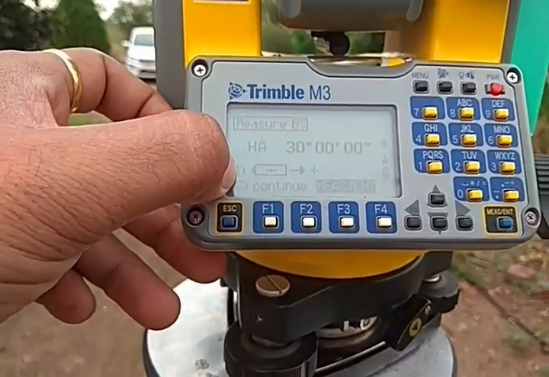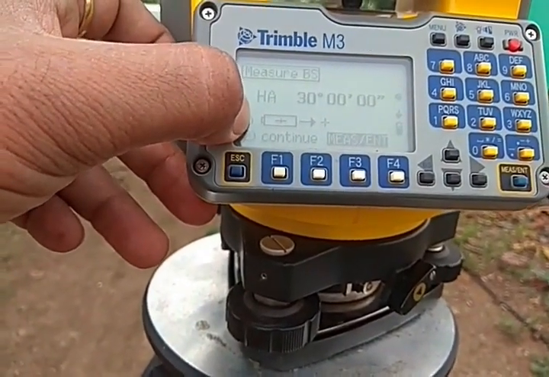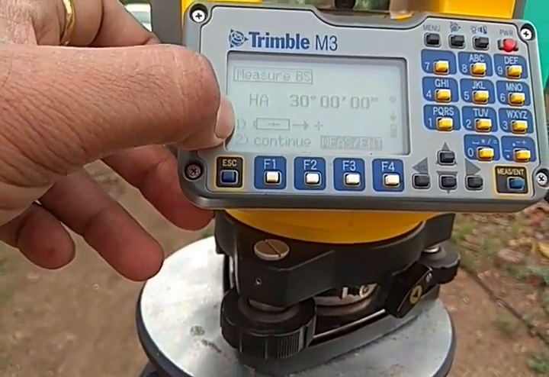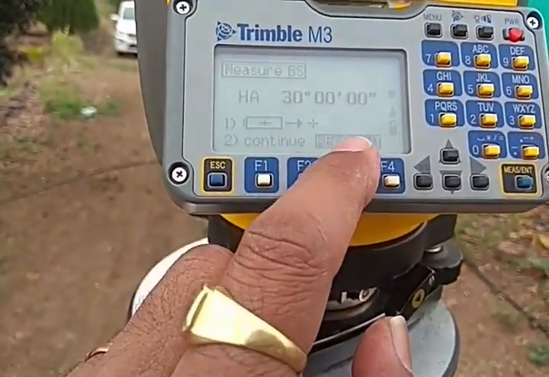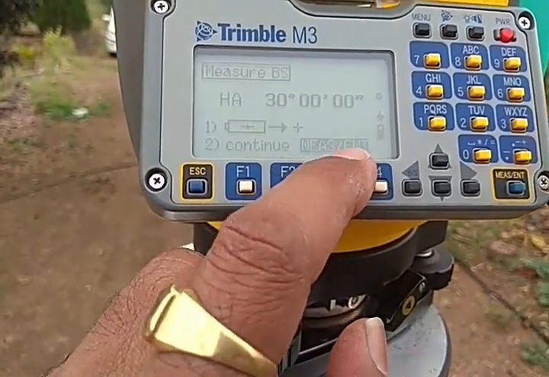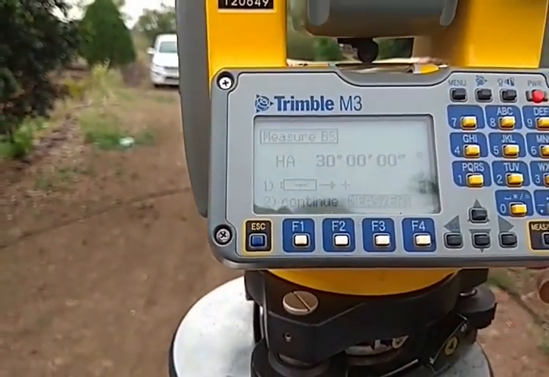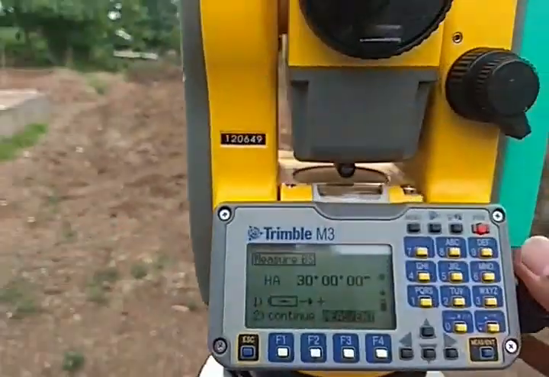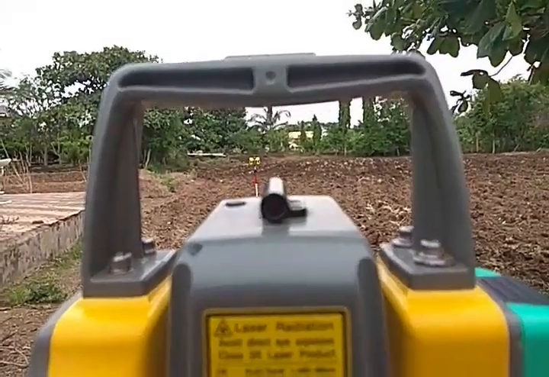It is clearly mentioning, it is giving you the instruction. Target your telescope towards the reference point, then enter, continue with the measure and enter. Then press measure and enter key. So what I'll do, I will sight towards my reference point. So this is my reference point. Can you see this? Okay, this is my reference point.